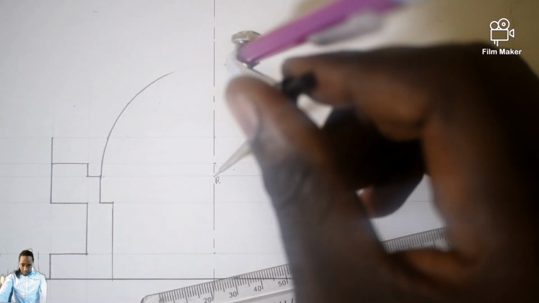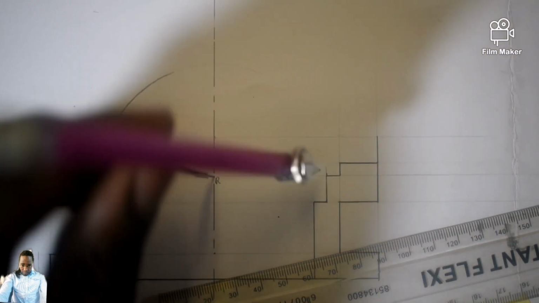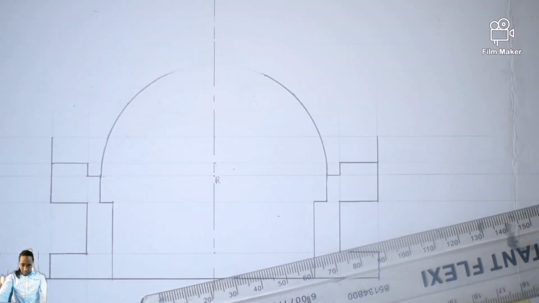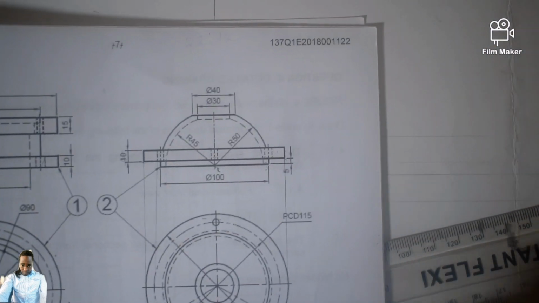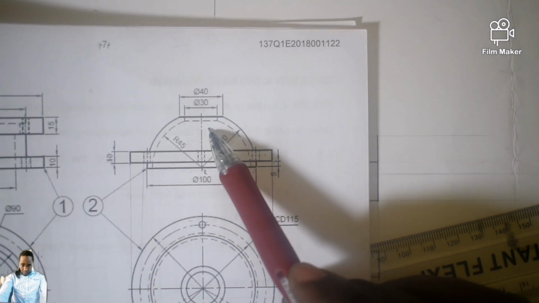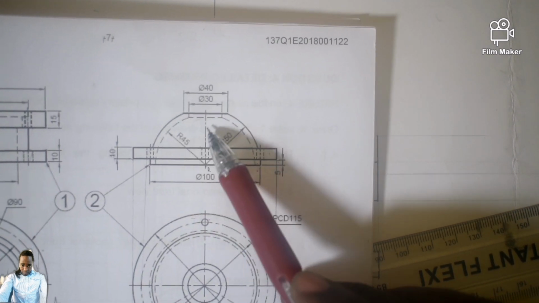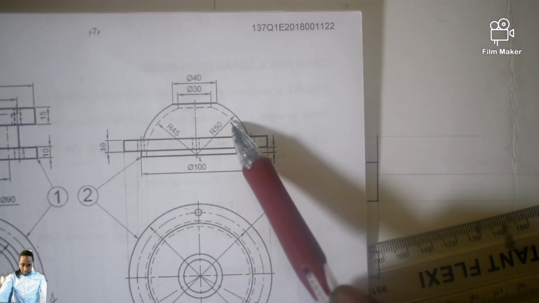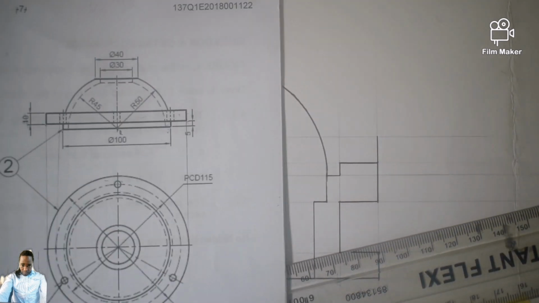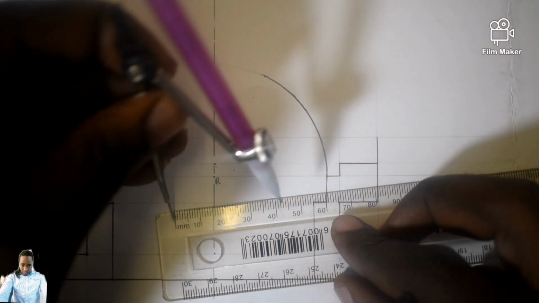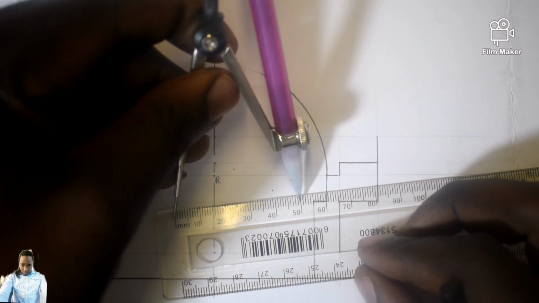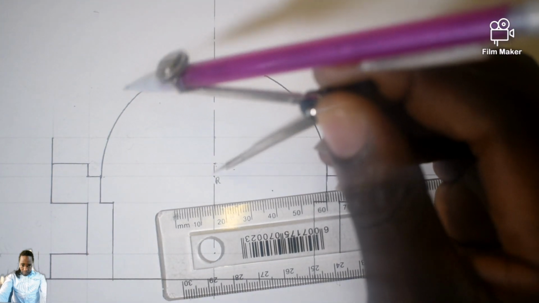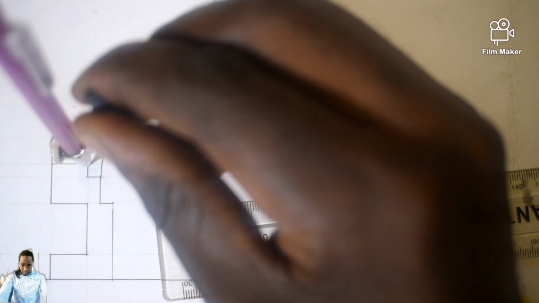So this side, let me draw it faint because I don't know what's happening there. Then this side I come and draw it dark. Why am I drawing faint up there? Because I see something like a straight line that is cutting this circle. So we'll see what to do with that one. The other one is 50, so you open your drawing compass to 50 millimeter. There is 50, isn't it? So you come here and draw it dark as well.